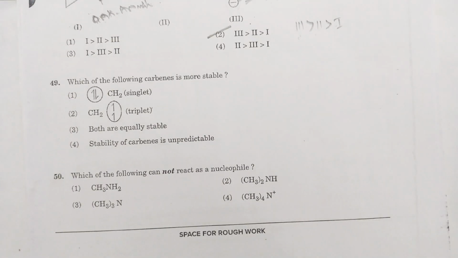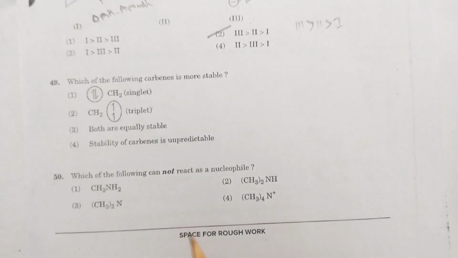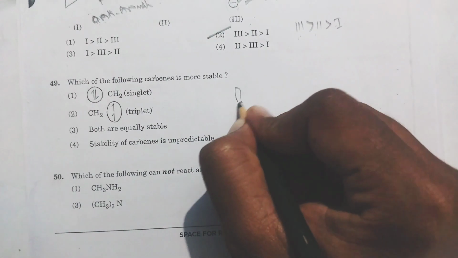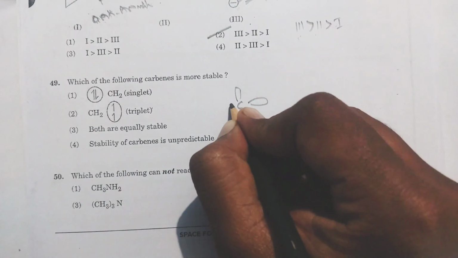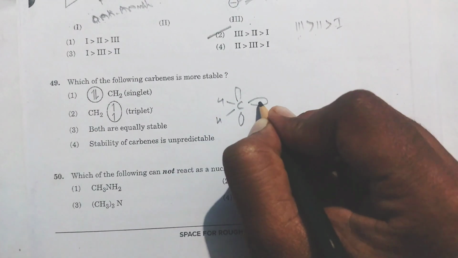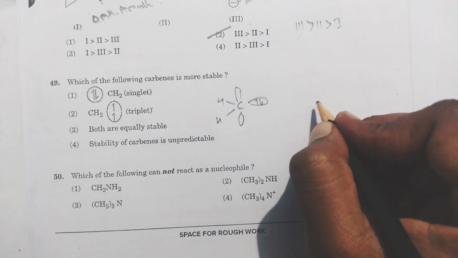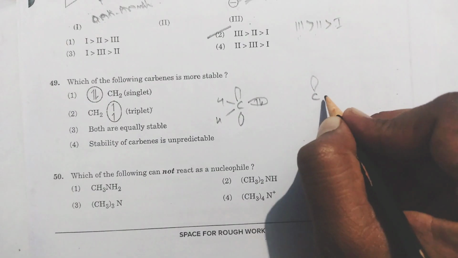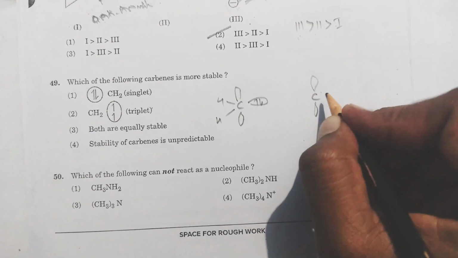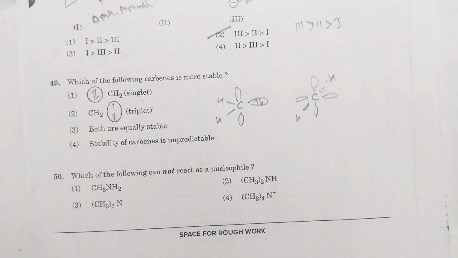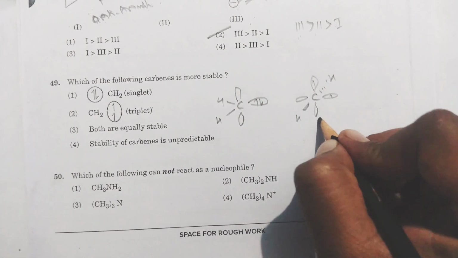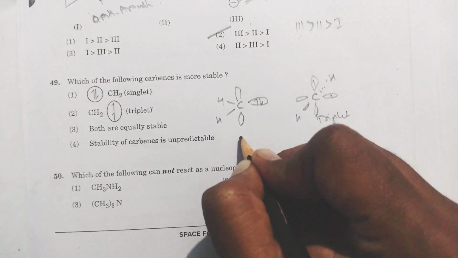Then, which of the following carbenes is more stable? This is the structure of singlet carbene, and this is the structure of triplet carbene.